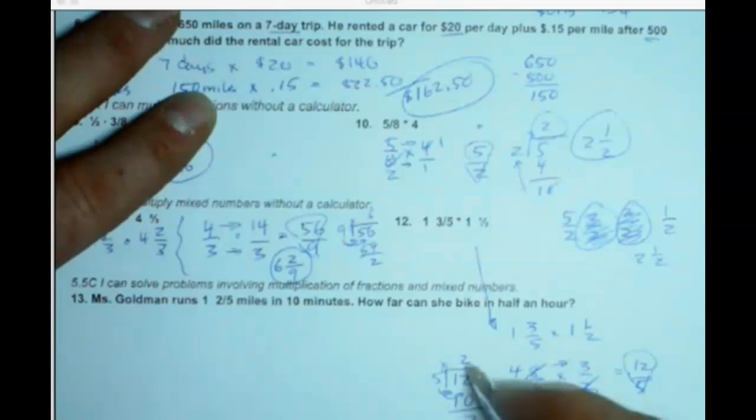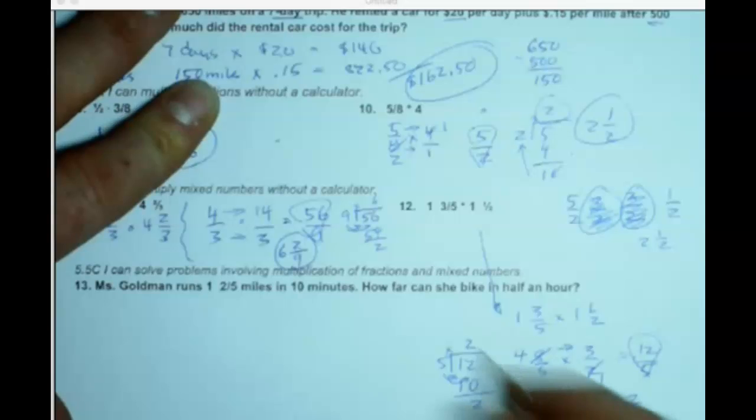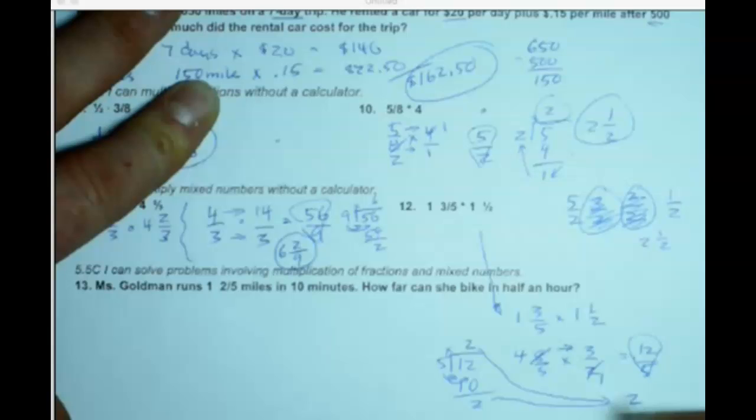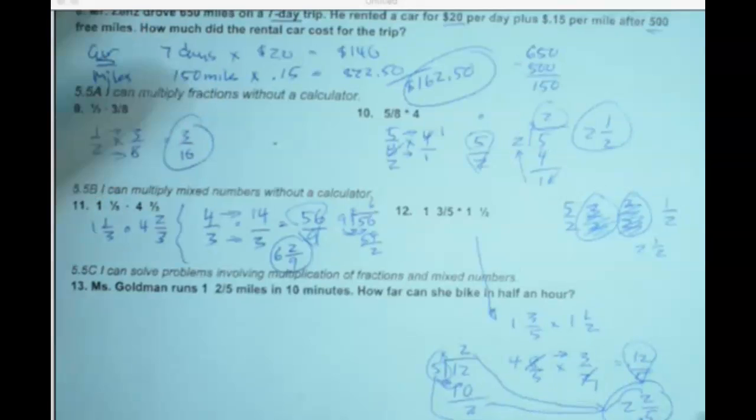So my answer is 2 wholes. Slide that up for you. 2 wholes. That's the answer to the problem up top. Your remainder becomes your numerator, and your divisor becomes your denominator. So 2 and 2/5. So again, your remainder becomes the numerator, divisor, denominator.